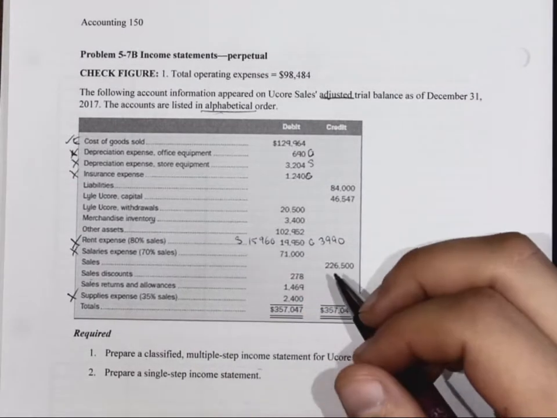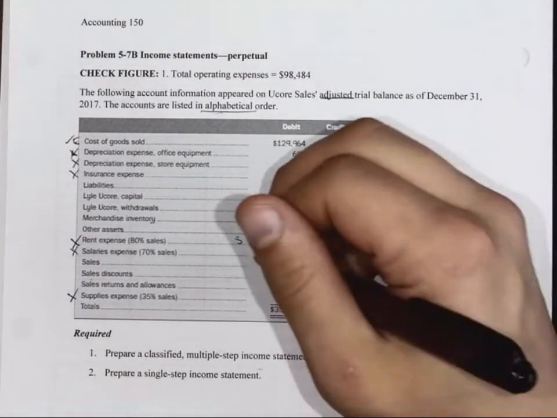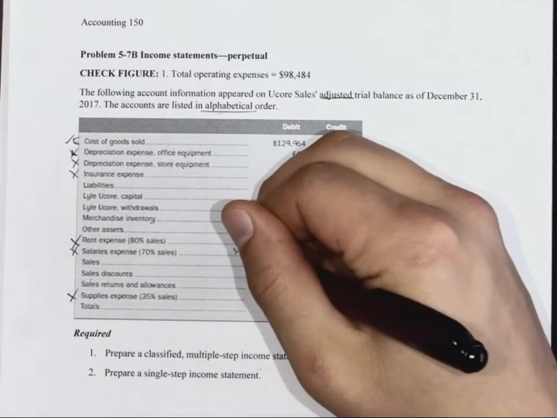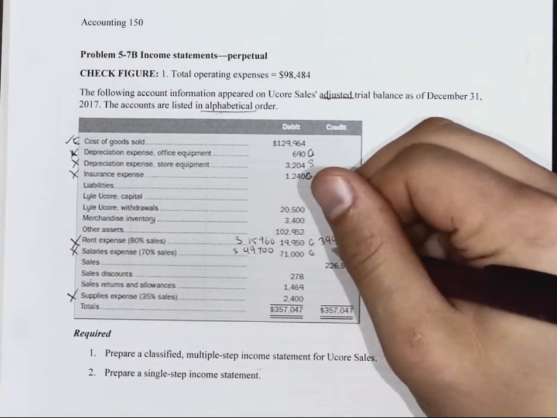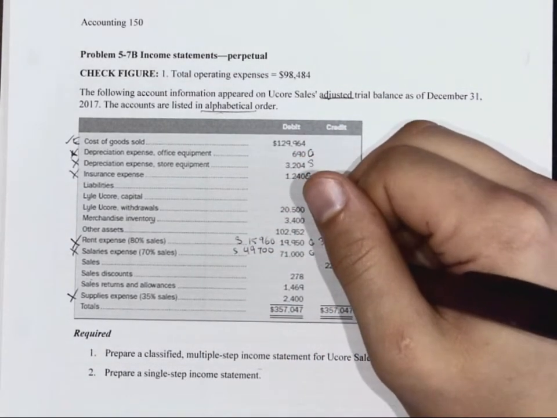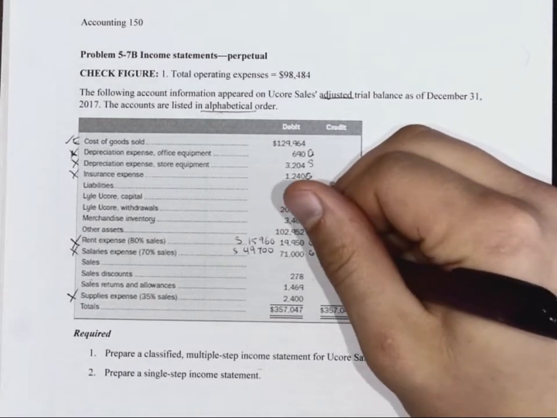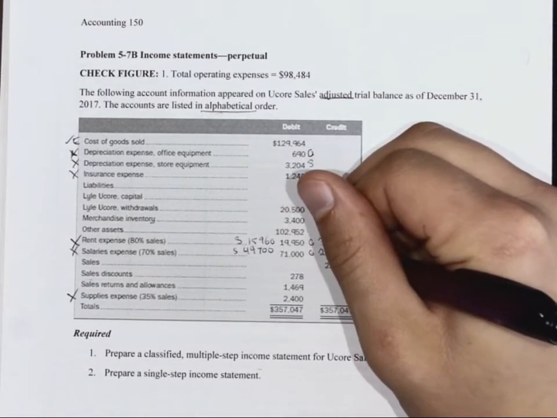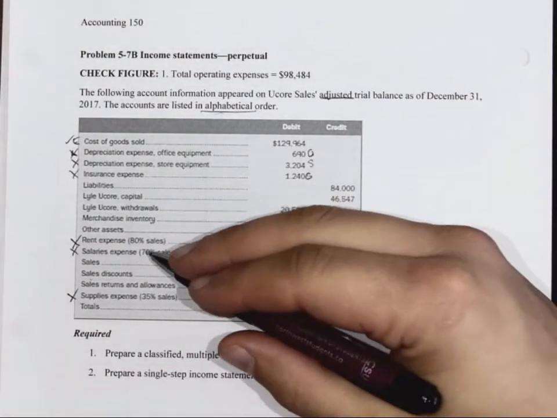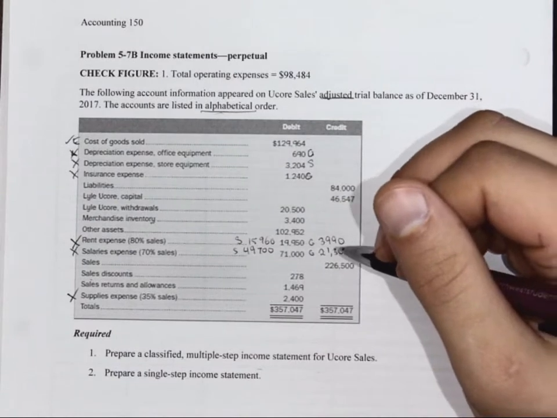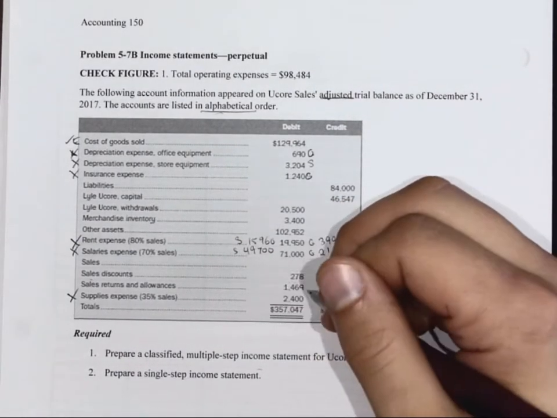What is 70% of 71,000? 49,700. And how much is left over? 21,300. We're just taking the percentage that it gives us. How about supplies expense, 35% going to sales?